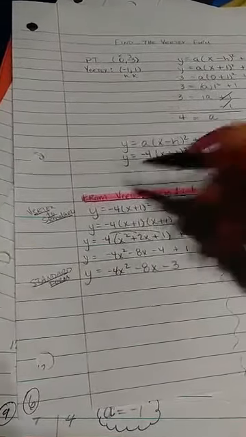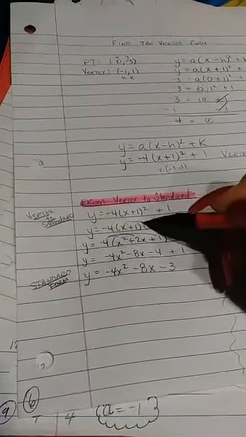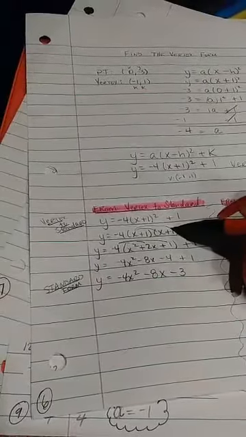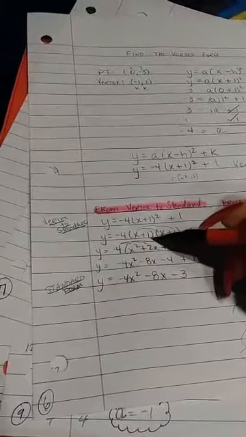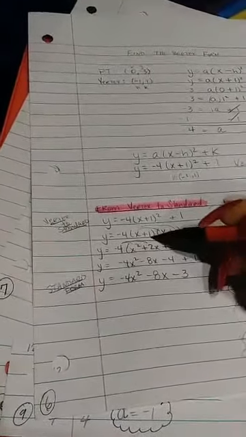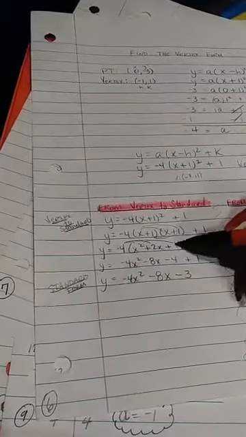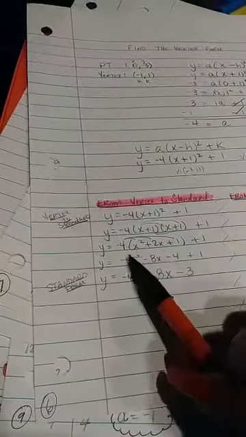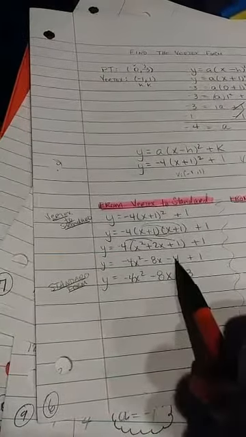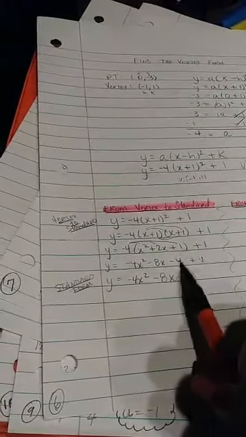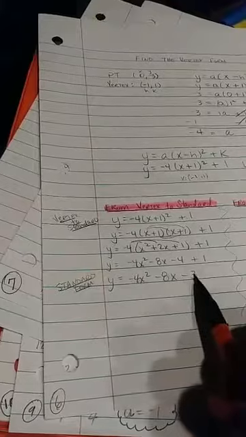And for those that got lost, I'll do it one more time. x times x gives me x squared. Now do x times 1. That's 1x. Now do 1 times x. That's another 1x. That's where the 2x comes from. Now do 1 times 1, which is what? Bring down my plus 1 and my negative 4. And now we distribute the negative 4. So this gives us negative 4x minus 8x minus 4, and then plus 1. Now we combine like terms. They're constants. That gives me negative 3.